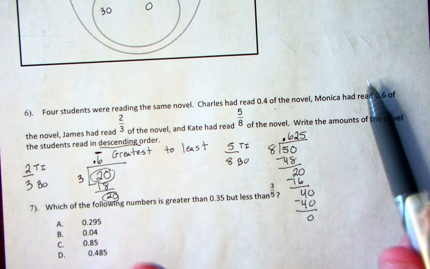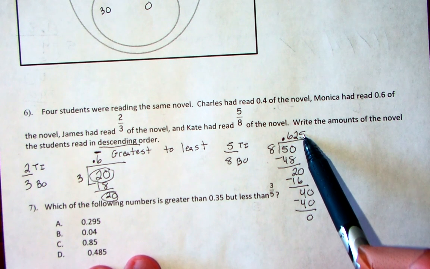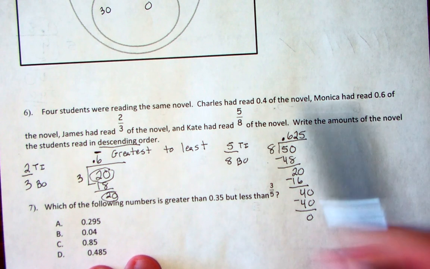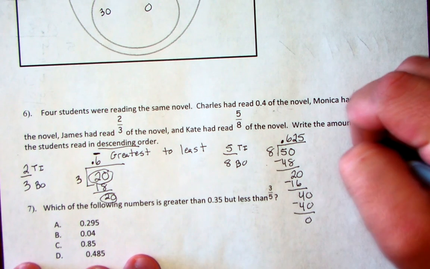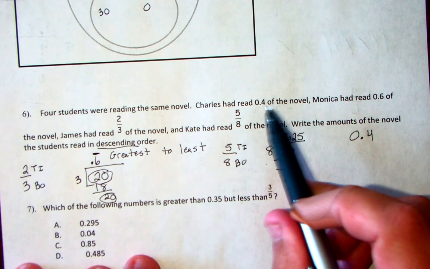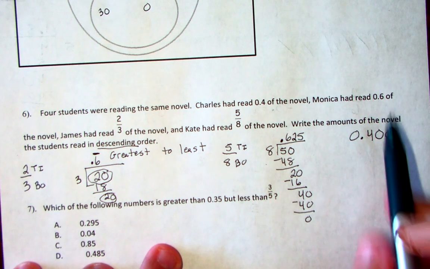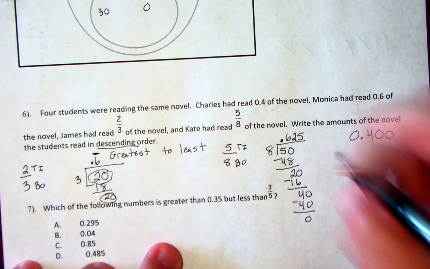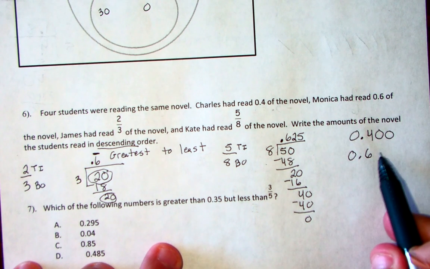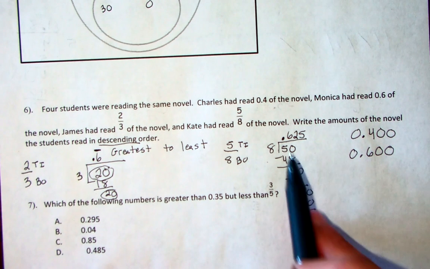Now if you notice, this decimal goes all the way to the thousandths unit. So I'm going to convert all of my decimals into the thousandths unit. Tenths, so I'm going with my 0.4. This is the tenths. Just add a 0 behind it. It doesn't hurt it. Hundredths, thousandths. The 0.6. Again, add a 0 behind it. It doesn't hurt it. There's the hundredths place value. There's the thousandths place value. 0.625.